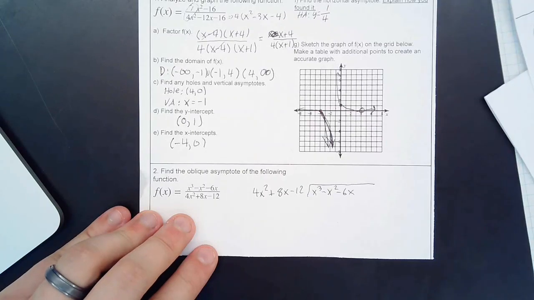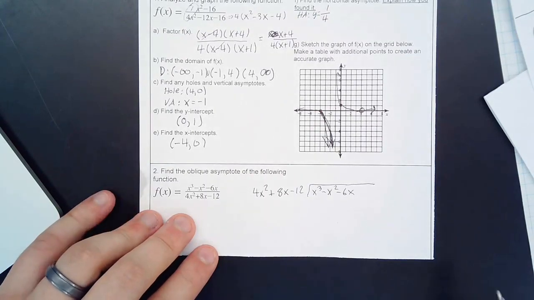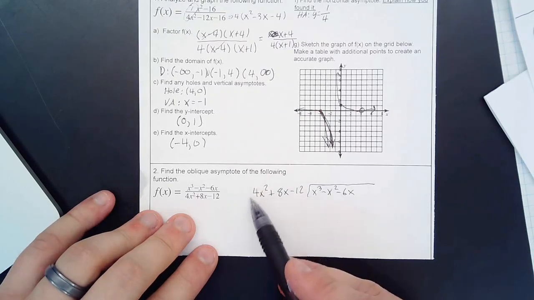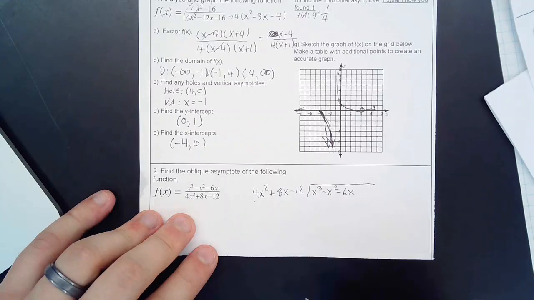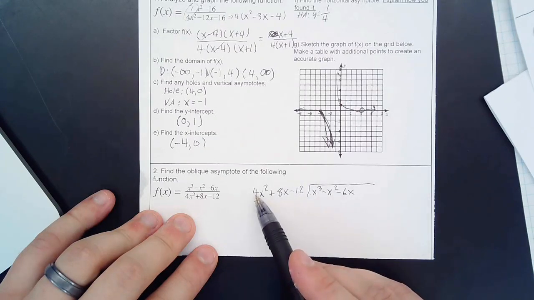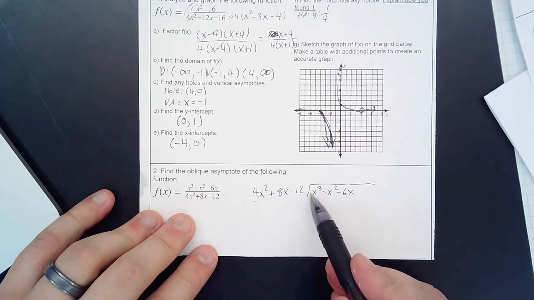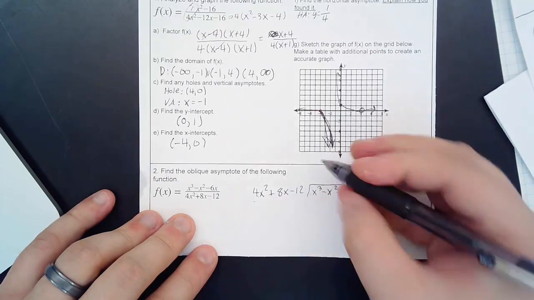What would I have to multiply 4x squared by to get x cubed? Well, I'd have to multiply by 1/4 x.